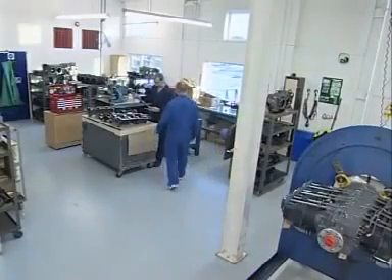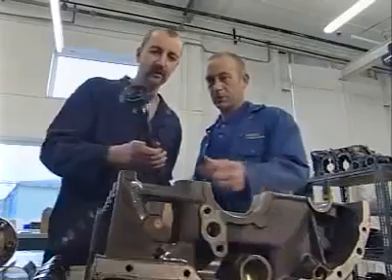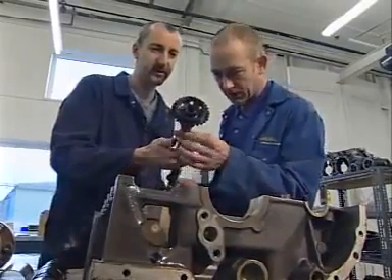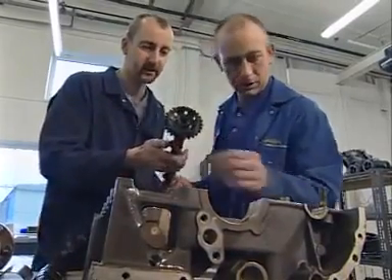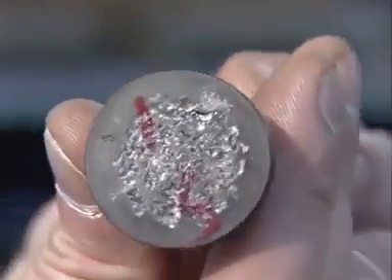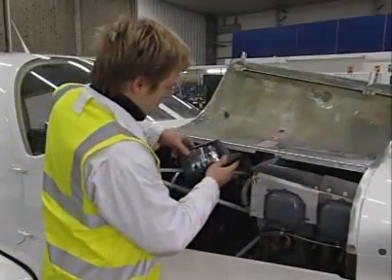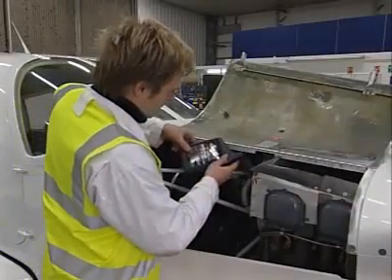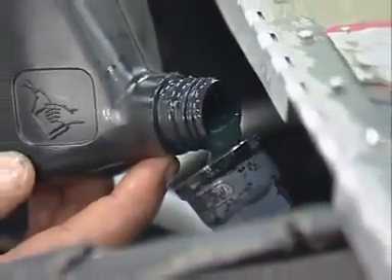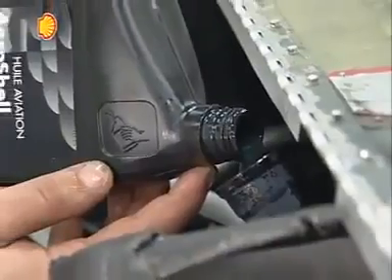When engineers investigate this type of problem, the telltale signs are clearly visible: wear on the cam profiles and pitting on the followers. The key to preventing such damage is to ensure that the correct oil grade is used for the climate. If an oil is too thick or too thin, then cam damage may result.